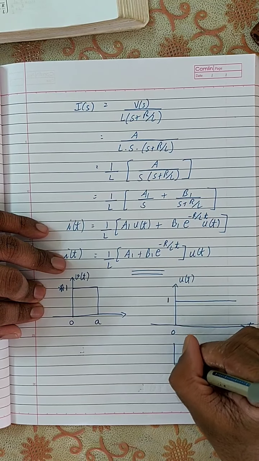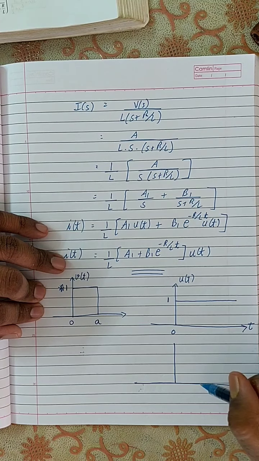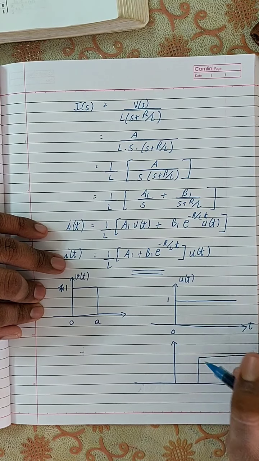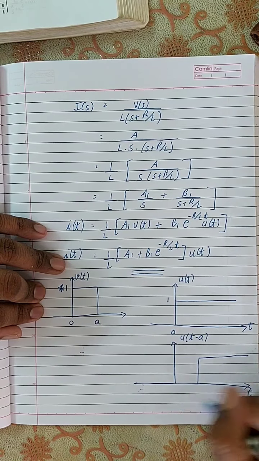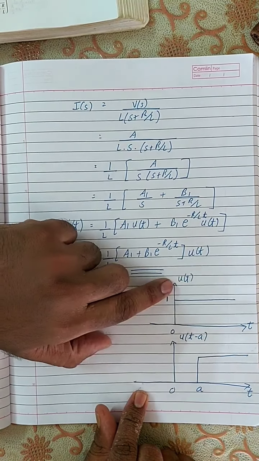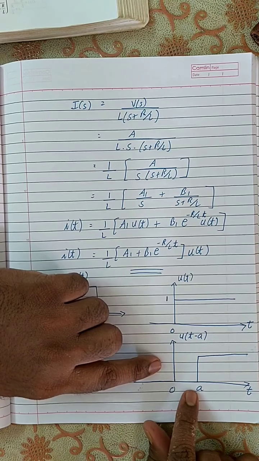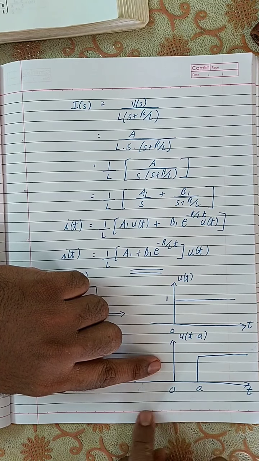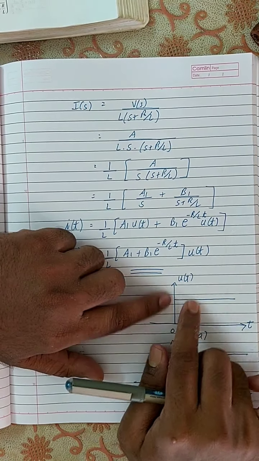Now, if I shift this unit step signal by a seconds, how does my signal look like? It will look like this. The difference between this signal and this signal is that this one is not shifted. This is an ordinary unit step signal, but this is also a unit step signal that starts from a, or is shifted by a seconds. So the name of this signal is u of t minus a, and the name of this signal is u of t.